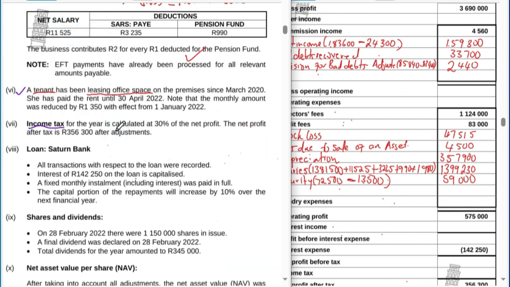So guys, in transaction number 7 we have income tax for the year is calculated at 30% of the net profit. The net profit after tax is 356,300 after adjustment. So guys, in this case they gave us 357,300, and then they told us what is the net profit after tax.